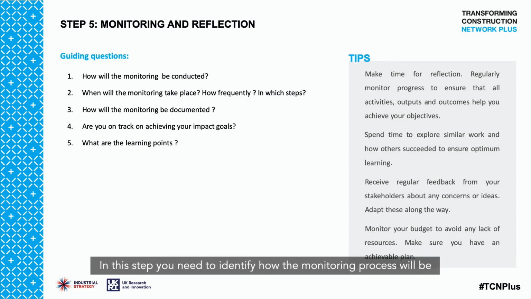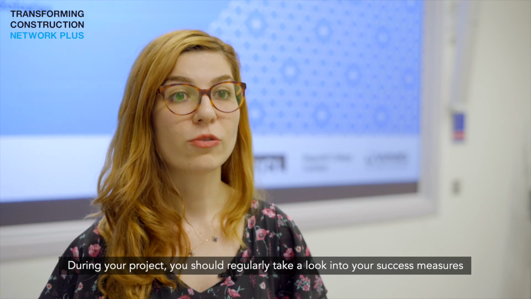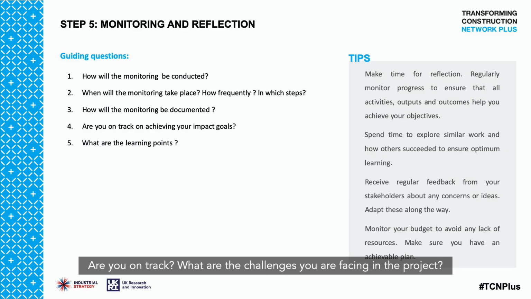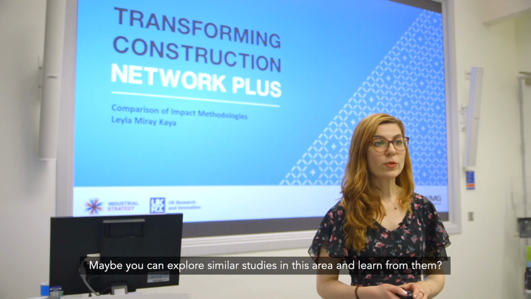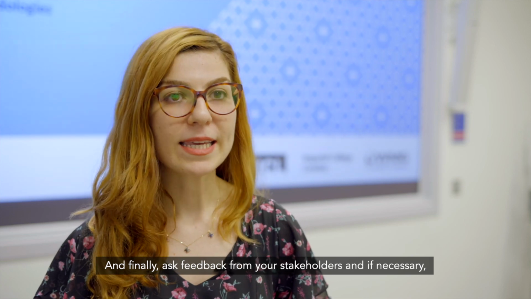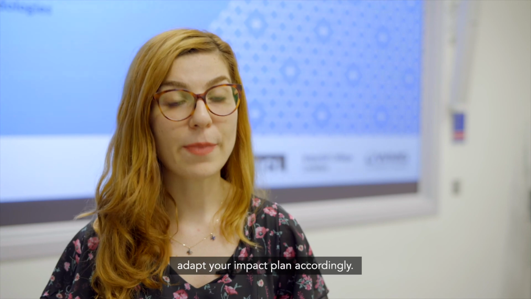In this step, you need to identify how the monitoring process will be conducted and how it will be documented. During your project, you should regularly take a look into your success measures, which you have identified in step 3. Are you on track? What are the challenges you're facing in the project? What are your learning points? Can you improve anything? Maybe you can explore similar studies in this area and learn from them. And finally, ask feedback from your stakeholders and if necessary, adapt your impact plan accordingly.